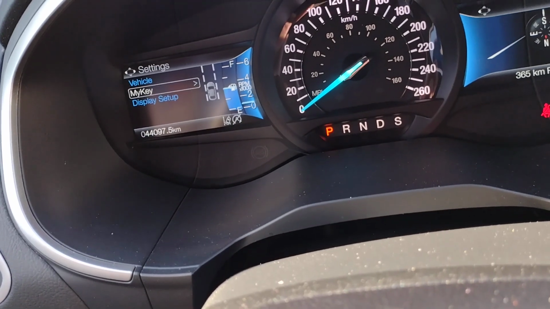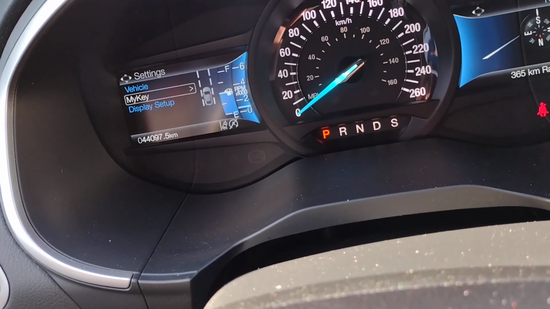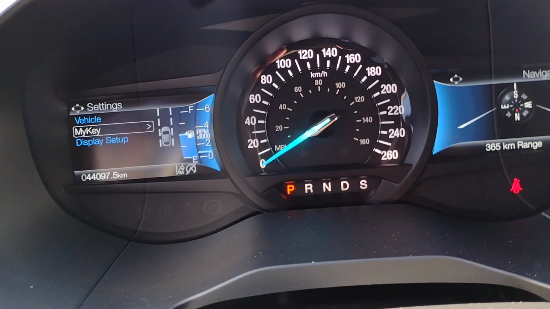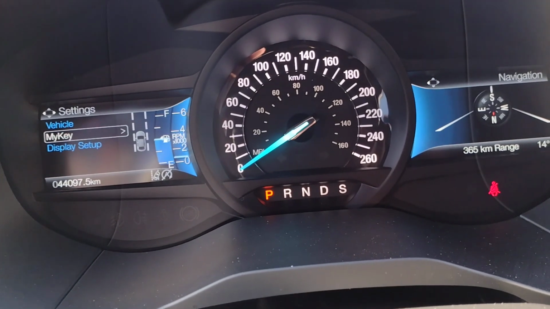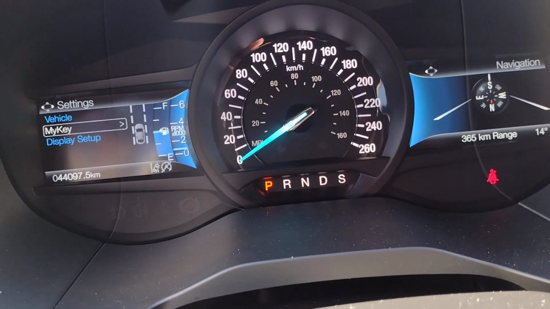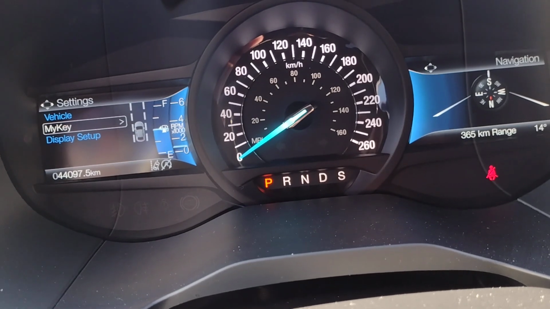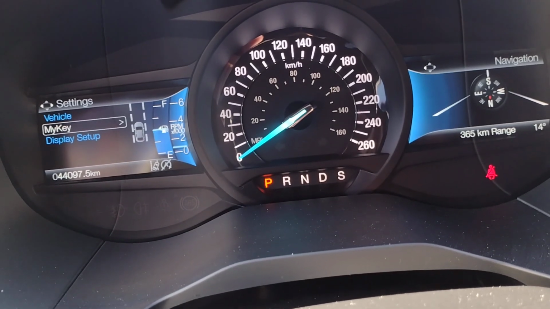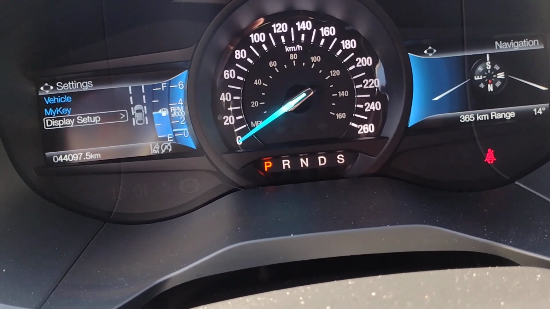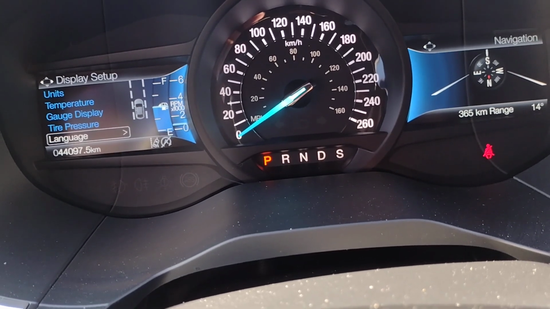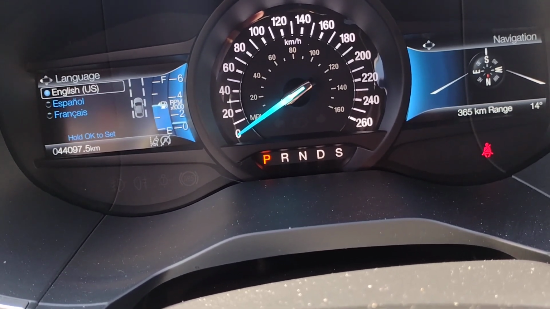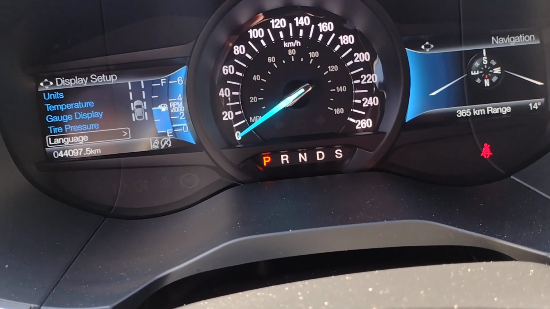My key, you can set up one of the keys to be used for a beginner driver. You can limit top end speed, limit stereo volume. Certain things won't be active until the seatbelt is on. And display setup. So under language, you can choose English, Spanish, or French.